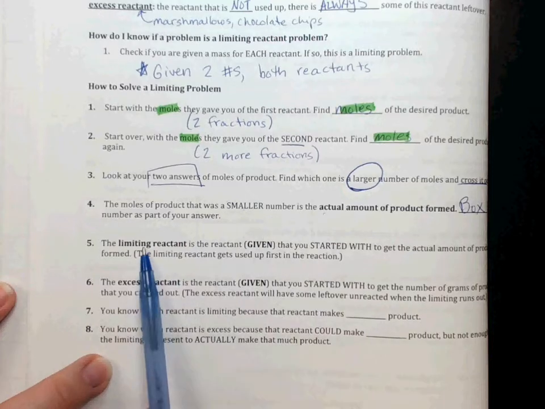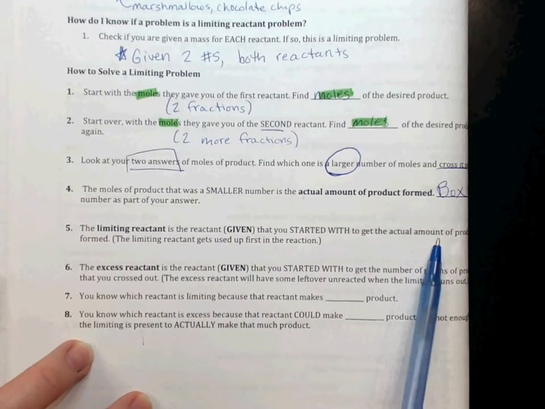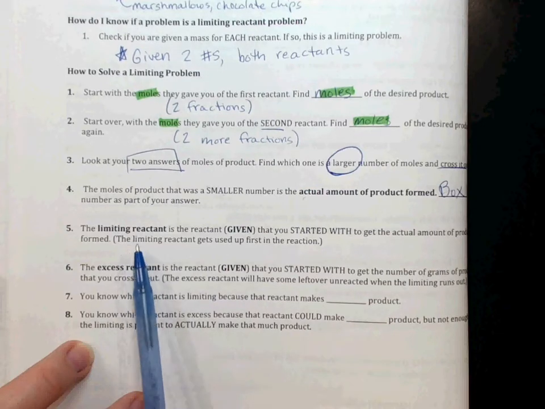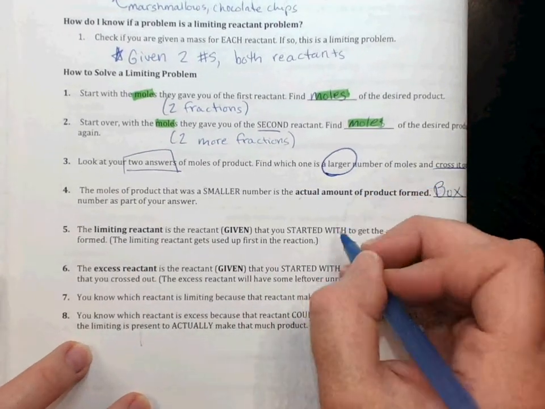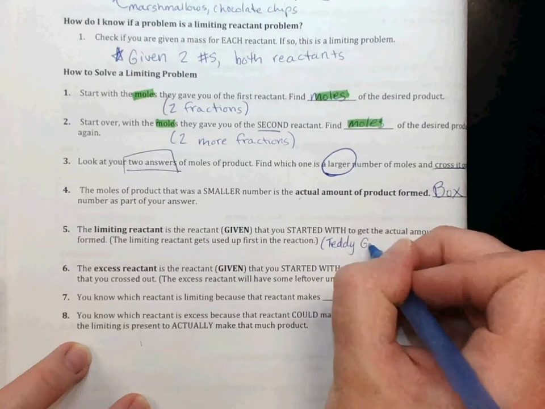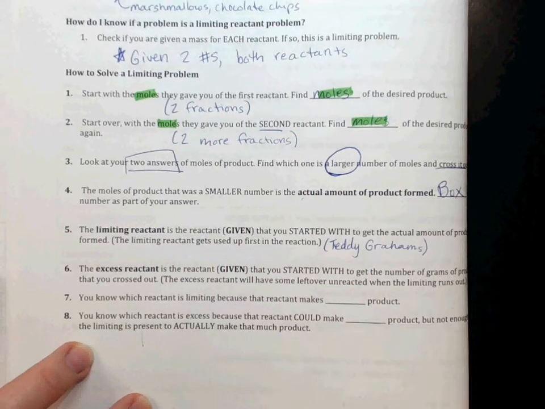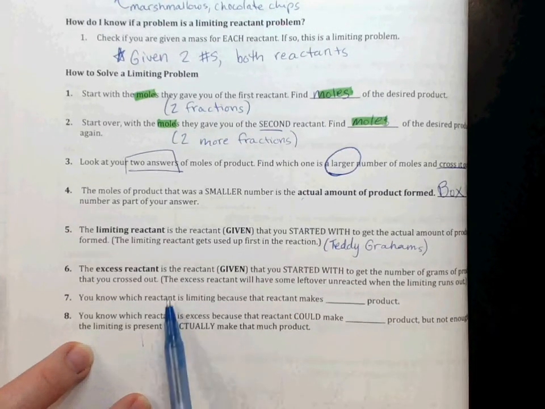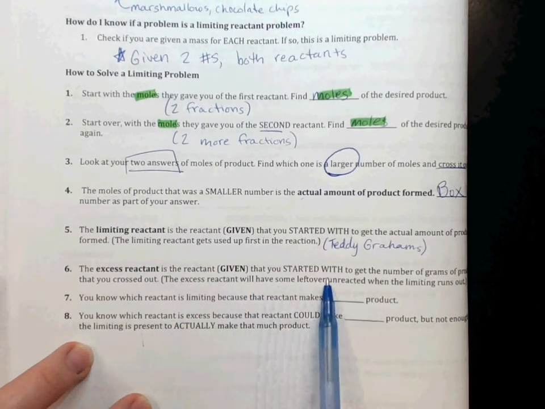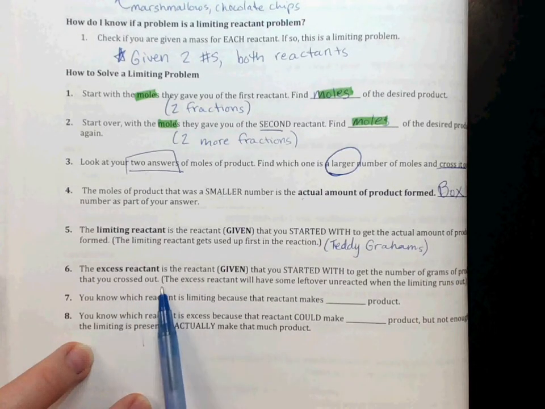So the limiting reactant is the reactant or the given that you started with to get the actual amount of product formed. This is the thing that gets used up first in the reaction. Again, for most of you in the activity for the s'mores that we just did, for most groups, that's going to be the Teddy Grahams. The excess reactant is the reactant or given that you started with to get the number of grams of product that you crossed out.